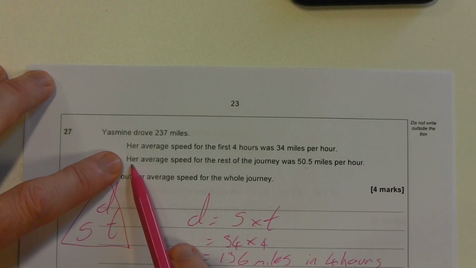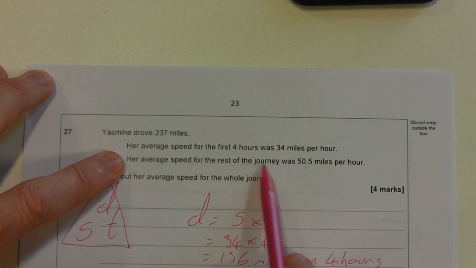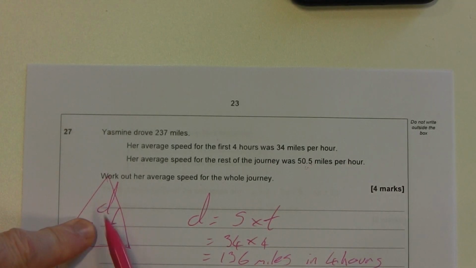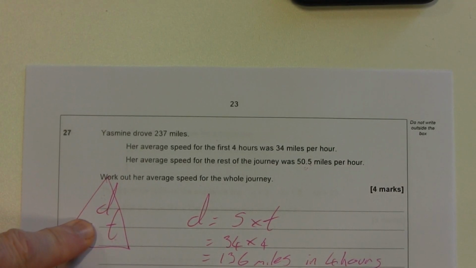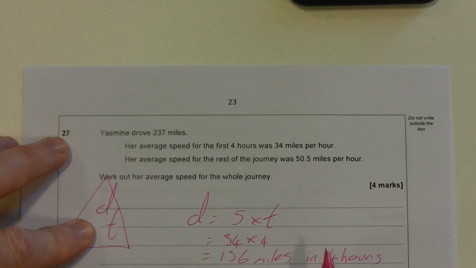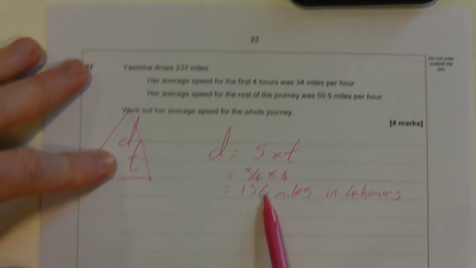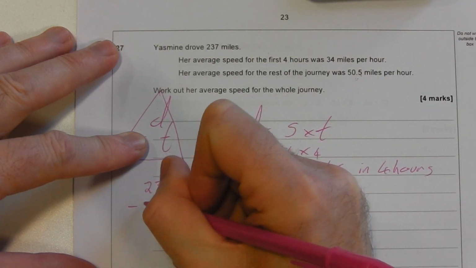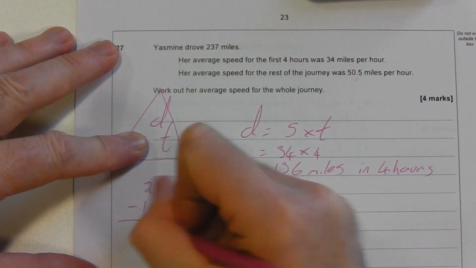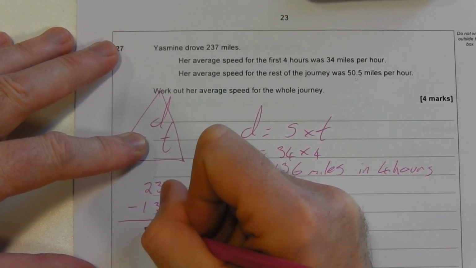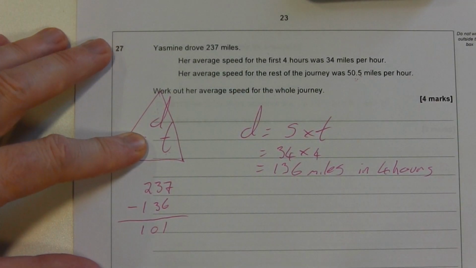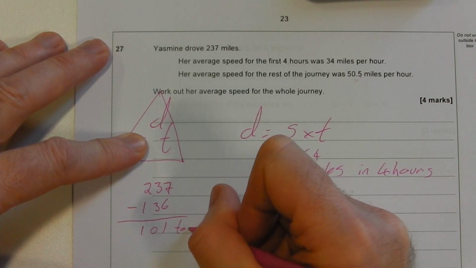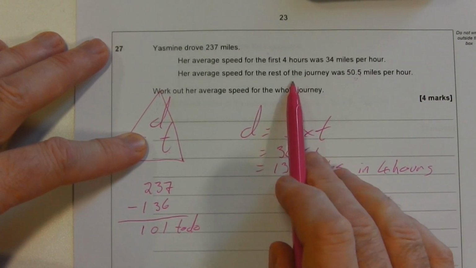This next part, we know that our average speed for the rest of the journey was 50.5, so we know the speed, but at the moment we don't know the time or the distance. But we know the total, and we know how far they've travelled already. Okay, so 237, take away 136, and we are left with 101 miles. Okay, and that's 101 miles to do in the second part.